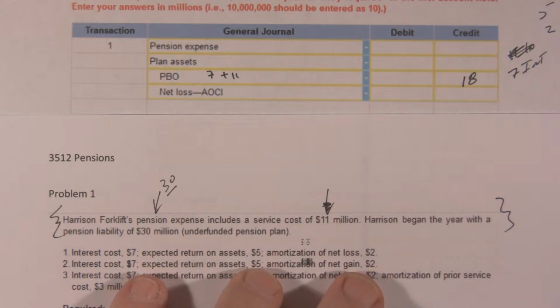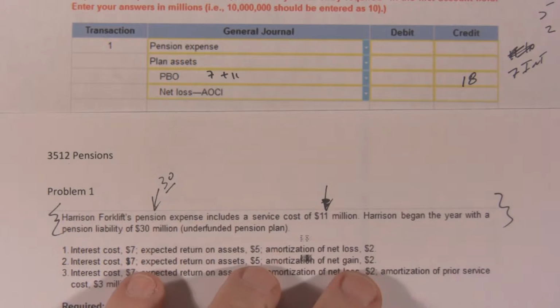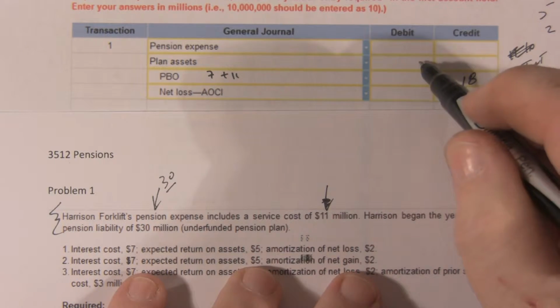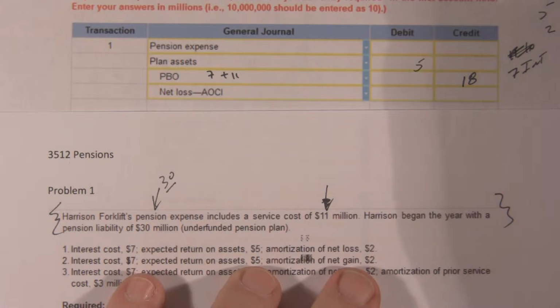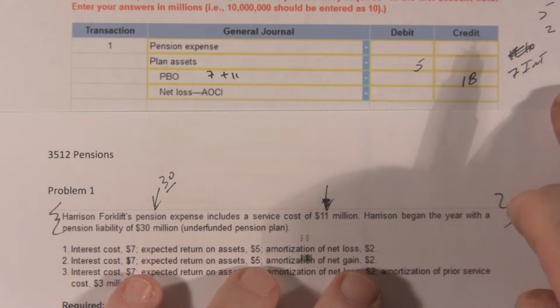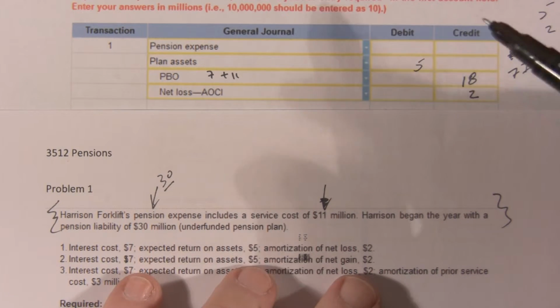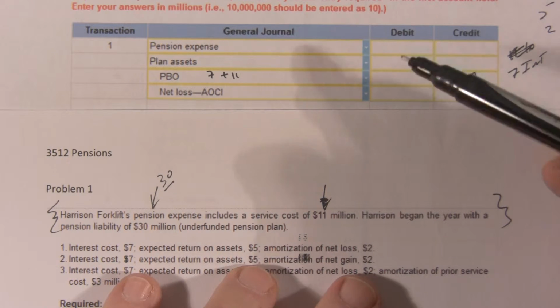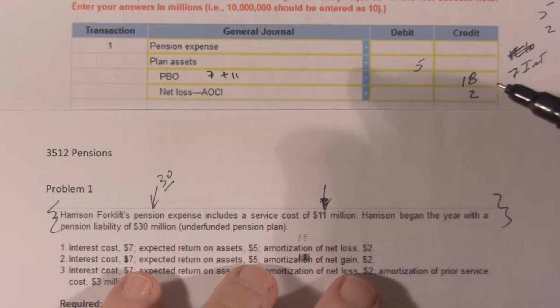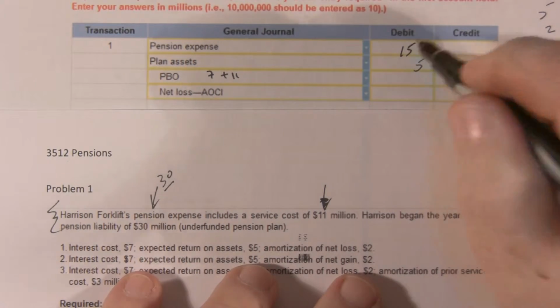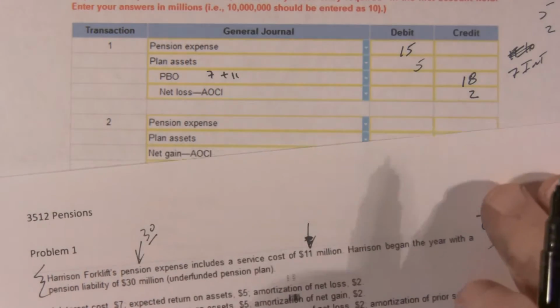Now let's see what else they tell us. The expected return on assets was 5, so that reduces the amount, okay, but that's part of our pension expense. So we have the expected return of 5, and we have an amortization of net loss, so we're using up our net loss on the assets of 2. So our pension expense has to be our expected return plus the expense. So we had 18 and 2 minus 5, 15, okay?